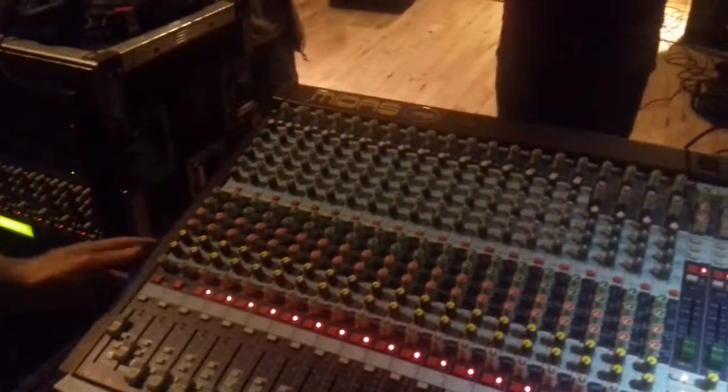Cool. Grand. Patching in the reverb. Okay.